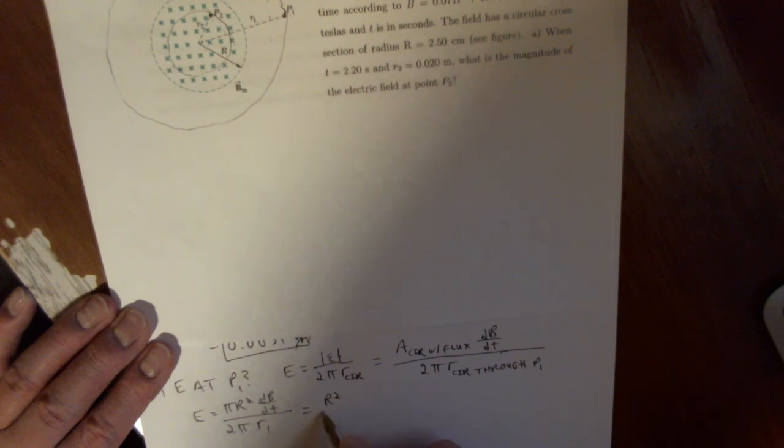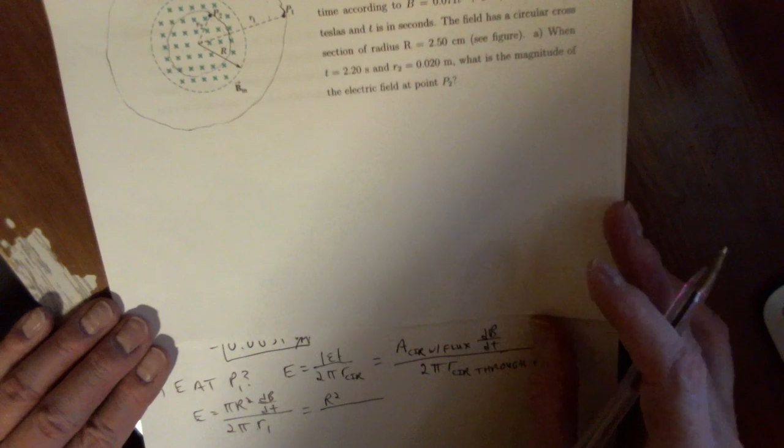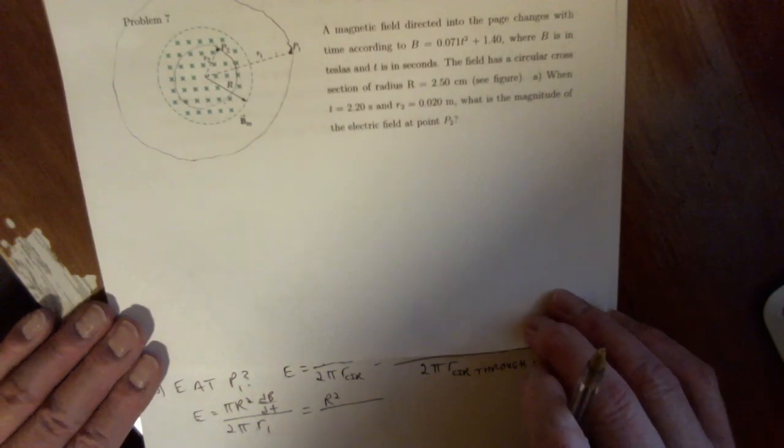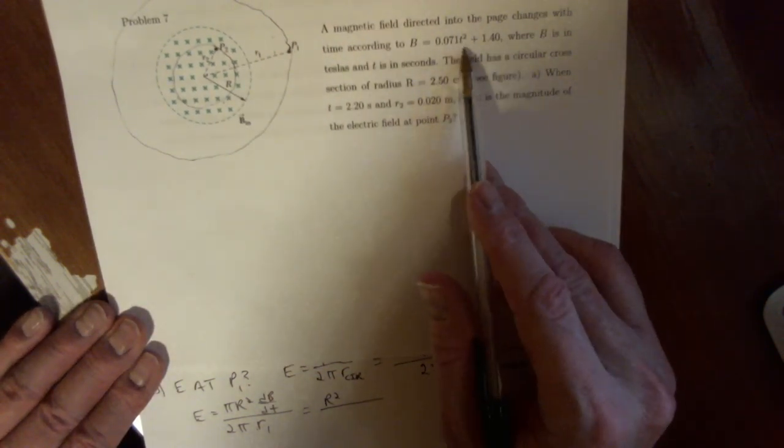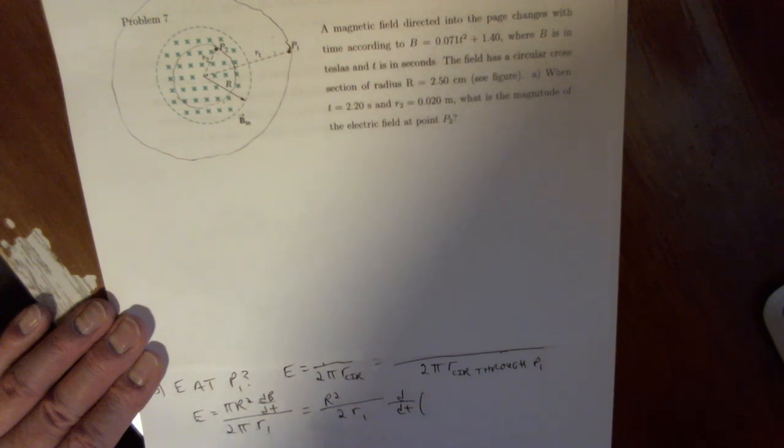R squared, dB/dt, again, B is 0.071 t squared plus 1.4. So actually, I'll just write R squared over 2R1 times d/dt of B, which is the 0.071 t squared plus 1.4.